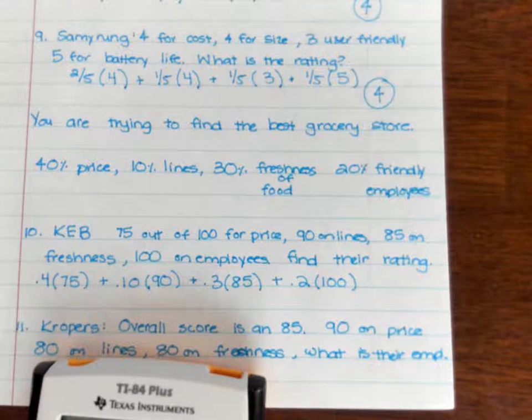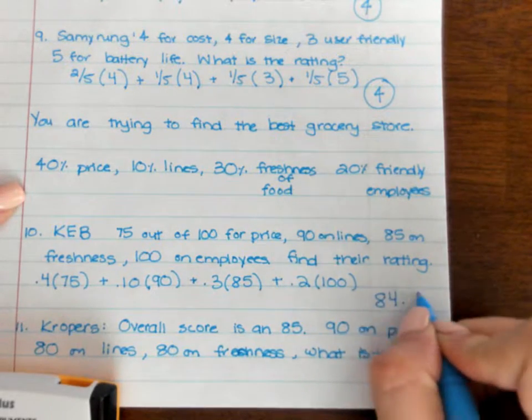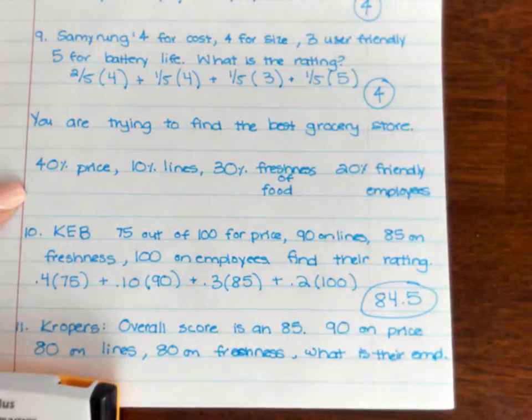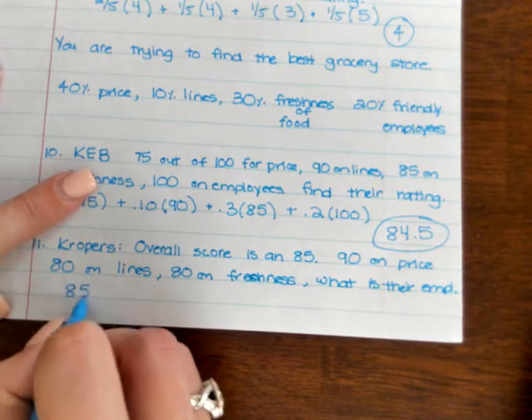So I type this in. So KEB has a total rating of 84.5.